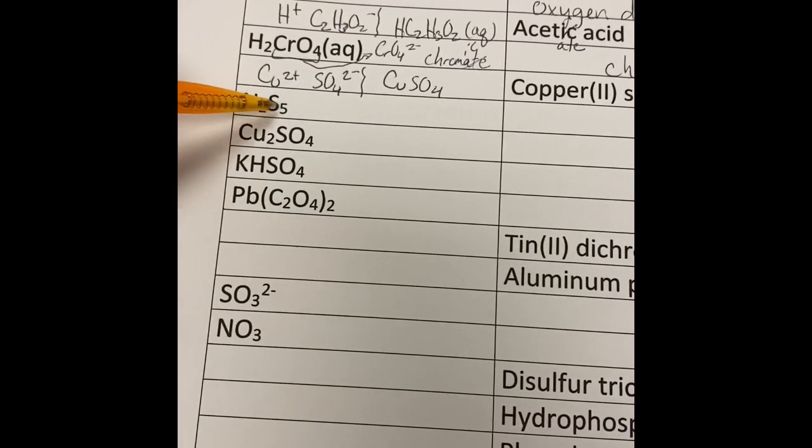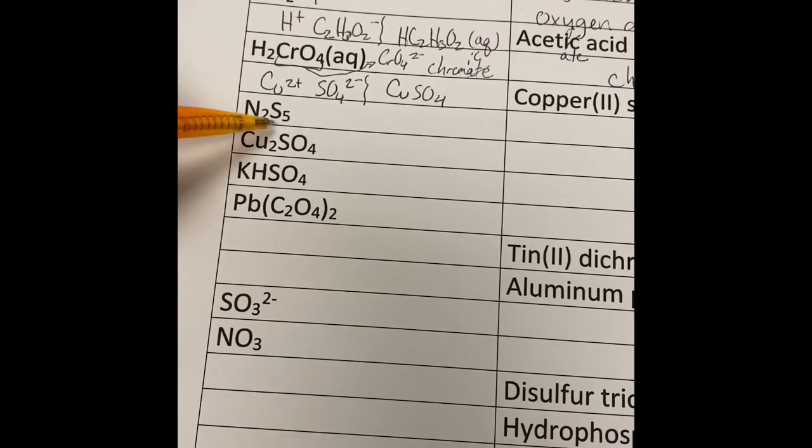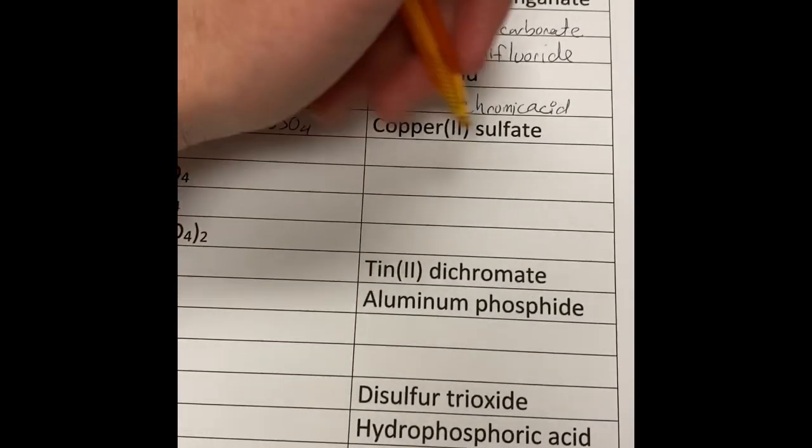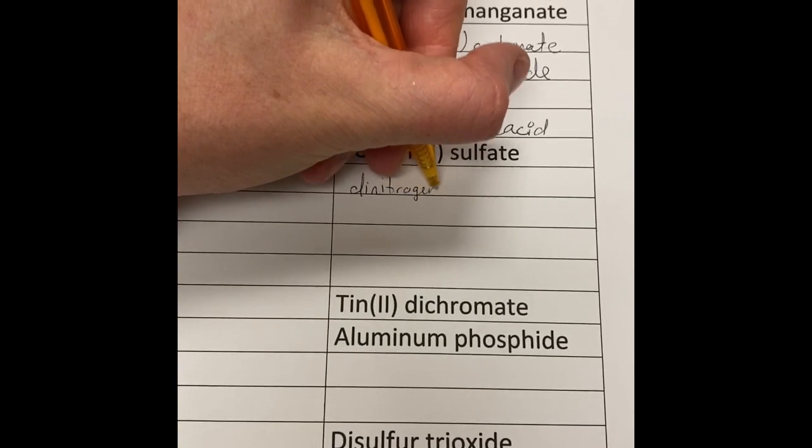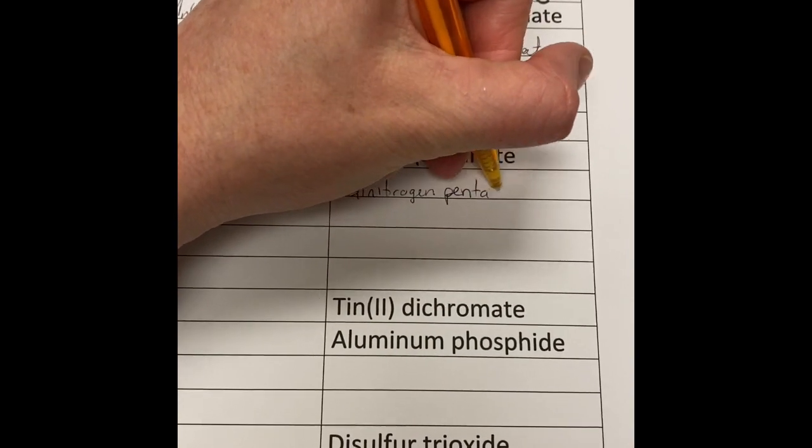Moving on to N2S5, we should recognize that these are both nonmetals, and that's why we can use prefixes. This is dinitrogen pentasulfide.